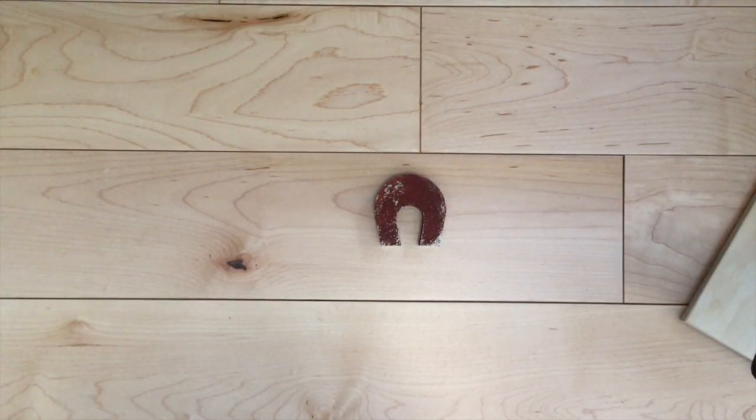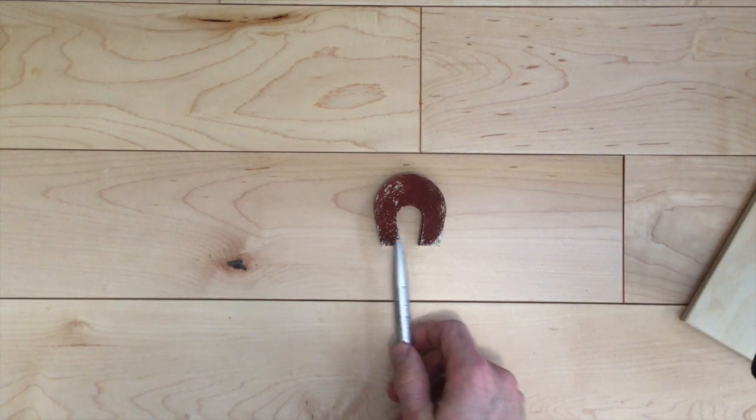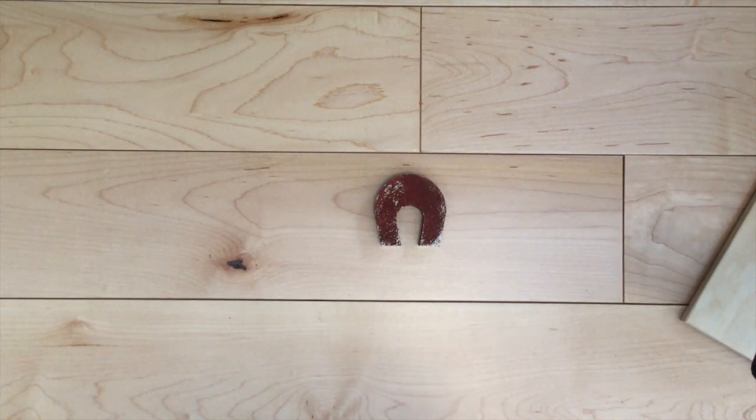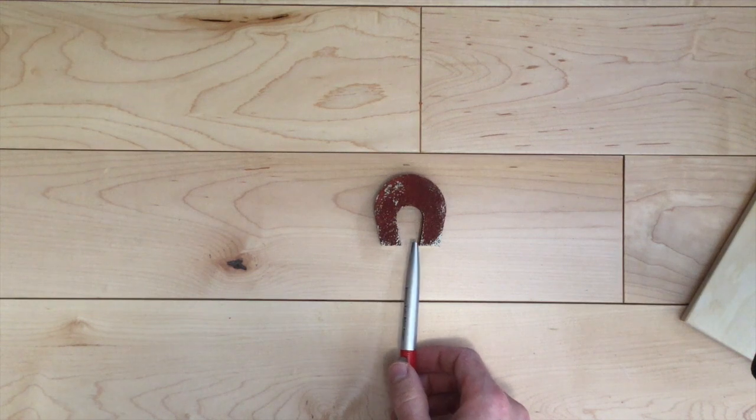Now I want to show you something a little bit crazier. This is a horseshoe magnet. Think of it as though you took a bar magnet and bent it. That's really all it is. It's got a North Pole and a South Pole. I think this is the North Pole and this is the South Pole, but I don't remember. I might have mixed it up. It has a North Pole and a South Pole, and they are just really close to each other.